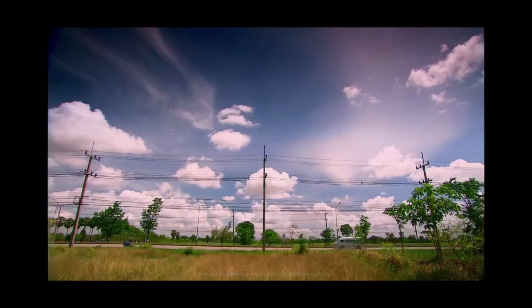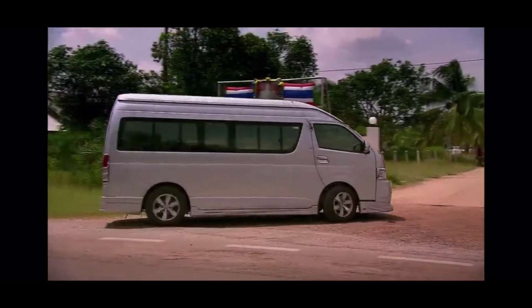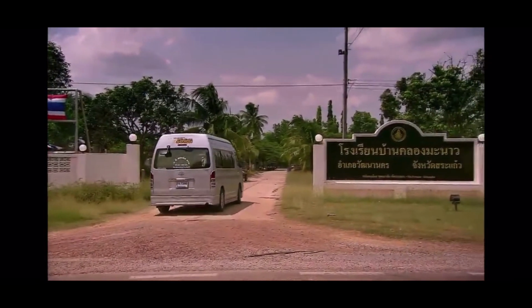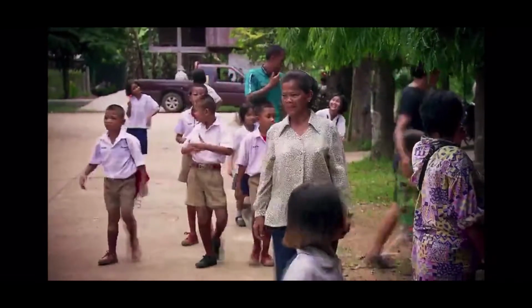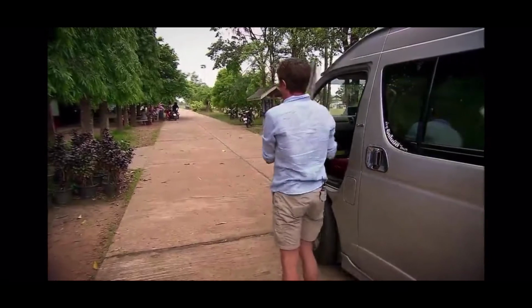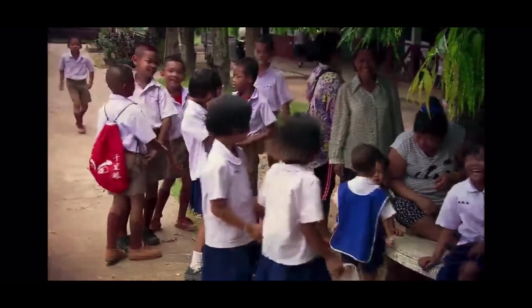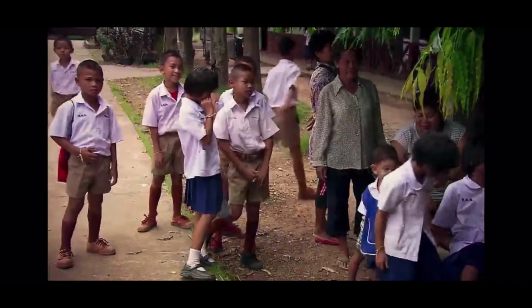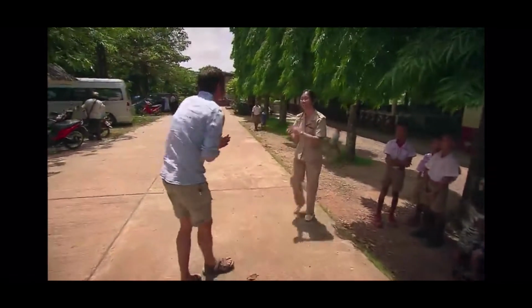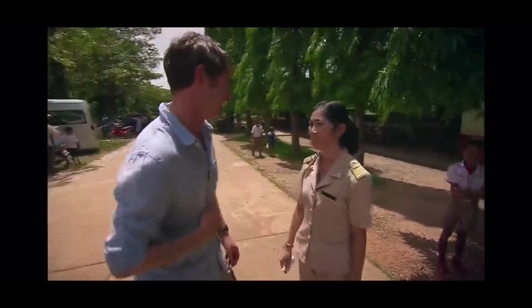Today, this reporter is visiting an elementary school in Thailand. It's in the middle of rice farms and coconut trees. He's interested in food in other cultures. Eating habits start when we are very young. Maybe that's why people in some cultures like to eat insects. Mrs. Noy, the school principal, invited the reporter to help cook lunch for the students.